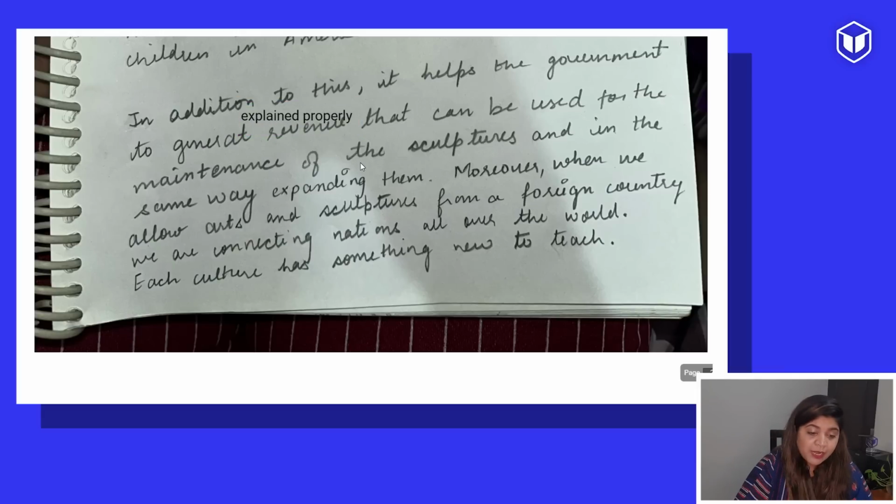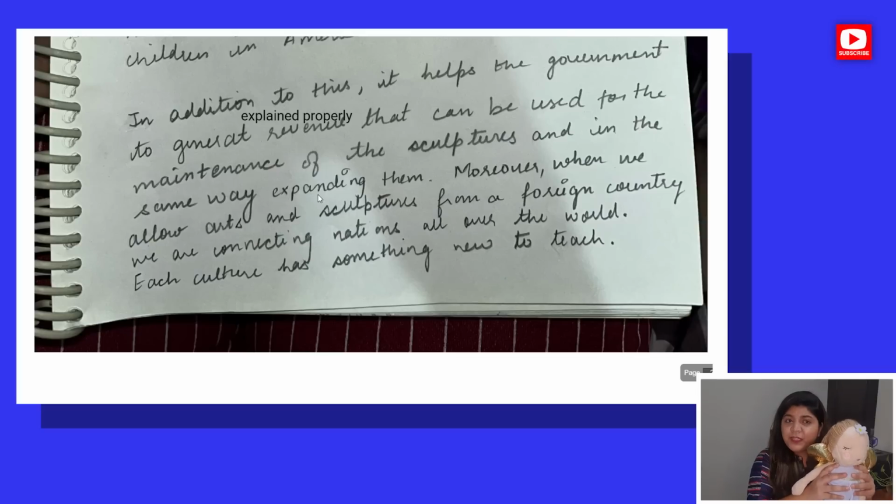Okay, now "that can be used for the maintenance of sculptures." Okay, logical. And in the same way, "expanding them." How can I expand? See this. If I have this, scary no, but it's somehow my daughter's favorite doll. If I have this sculpture, can I expand this sculpture? Of course not.